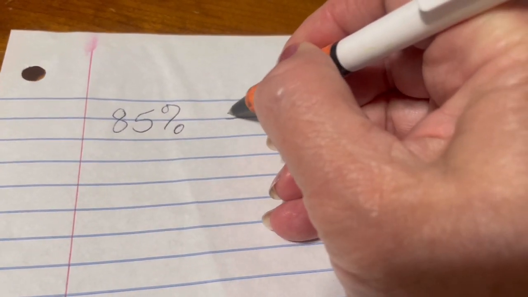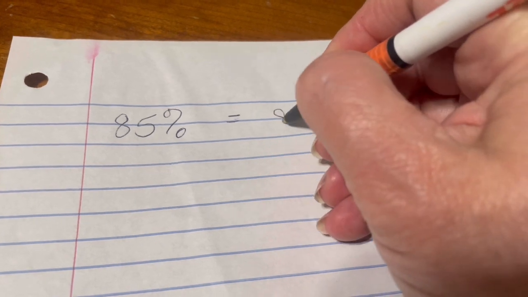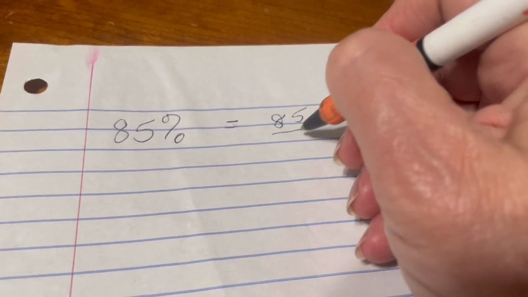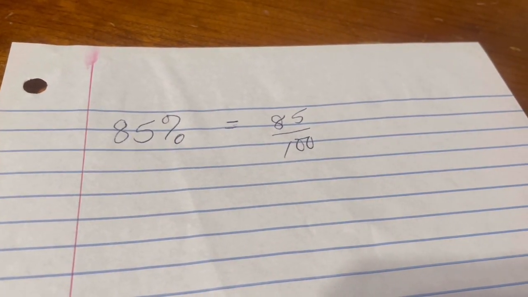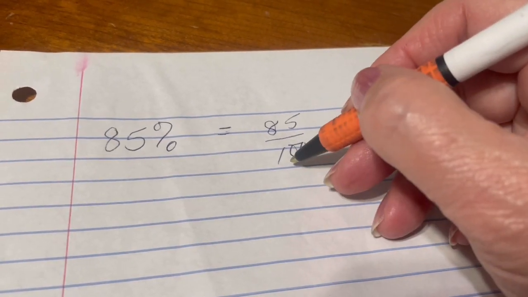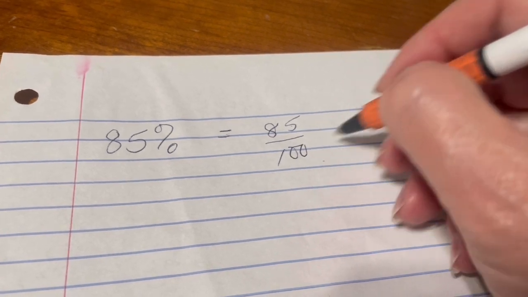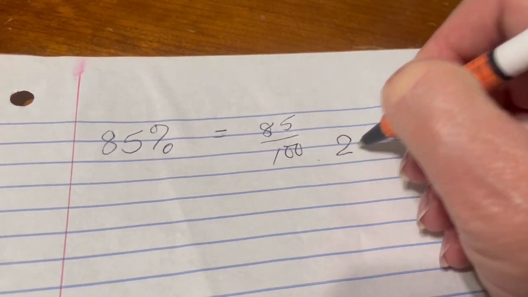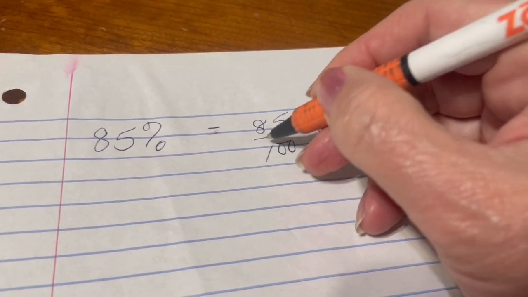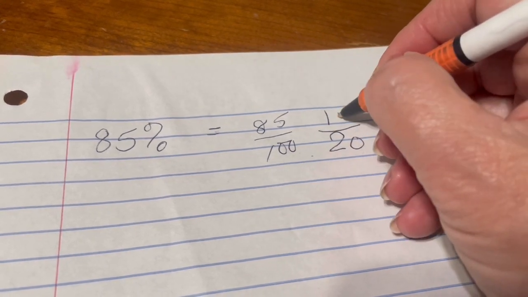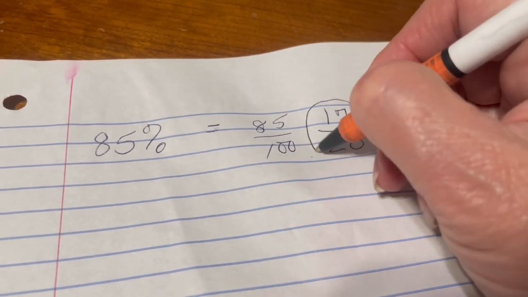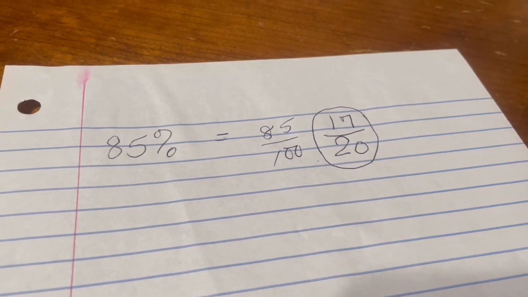Okay, so here we're writing 85% as a fraction. We're going to turn it into 85 100ths, which is what percent means. And then we're going to simplify, dividing by 5 on the top and 5 on the bottom. 100 divided by 5 is 20, and 85 divided by 5 is 17. So 85% turns into 17/20ths.